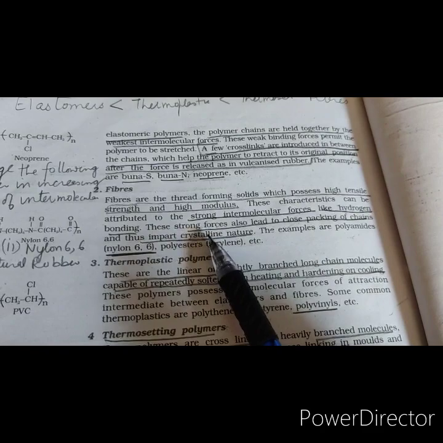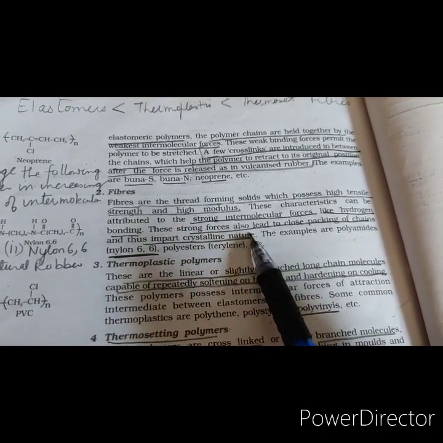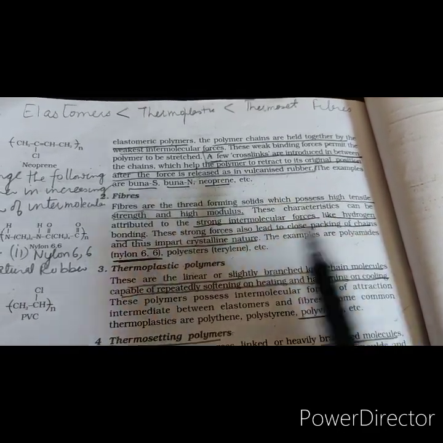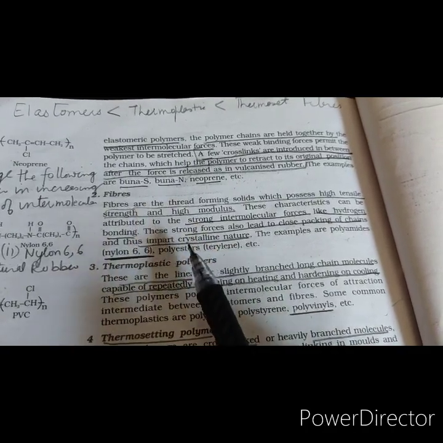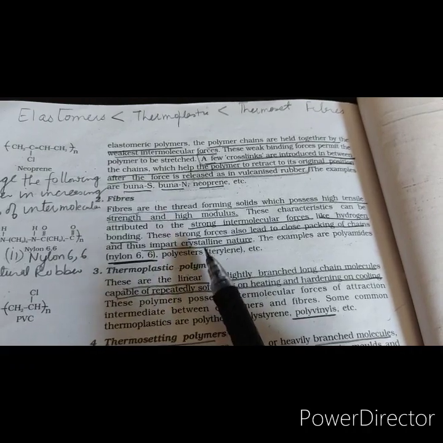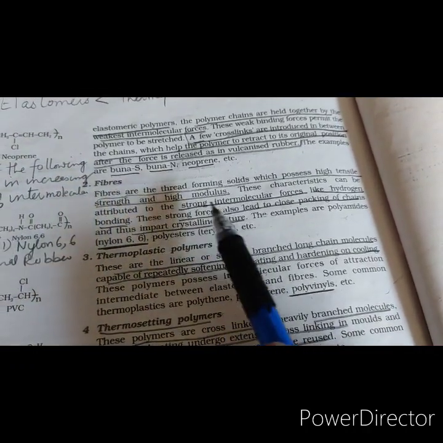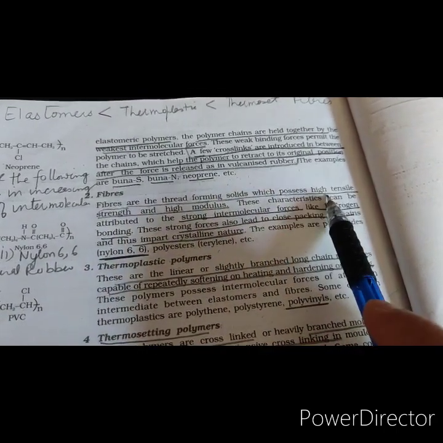As a result of these strong forces, there is close packing of chains, and this imparts crystalline nature to such fibers. So about fibers, the important thing is that they have strong intermolecular forces and high tensile strength.